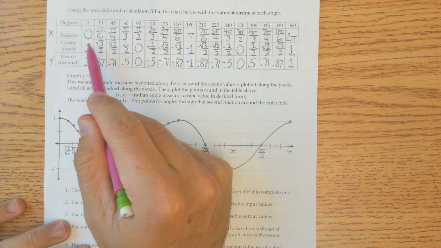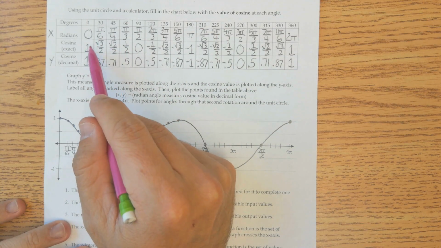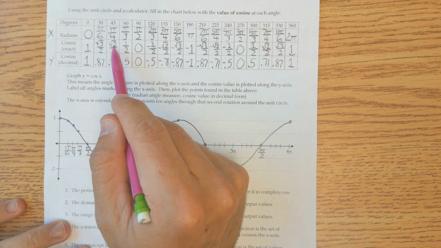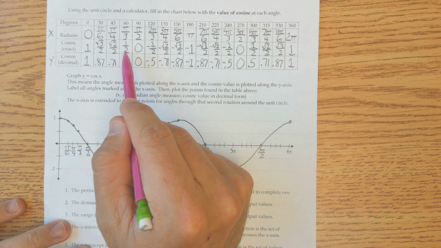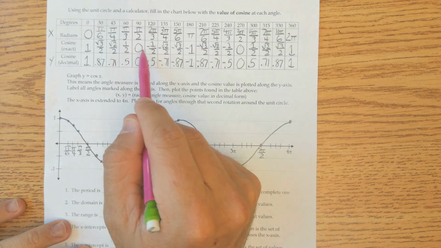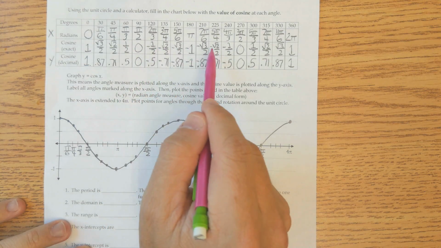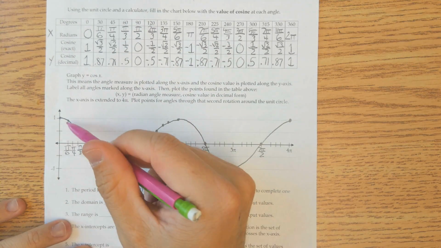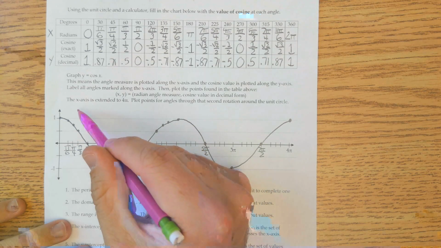All right, what is cosine equal to at 0? It's 1. What is cosine equal to at 30 degrees? It's root 3 over 2. Where's cosine at 45? Root 2 over 2. Cosine at 60, 1/2. Cosine at 90, 0, so you get the point. And again, why are we getting negative values here? Because in quadrants 2 and 3, cosine is negative, so we should have negative values for this. All right? So this right here in front of you is the graph y equals cosine x.